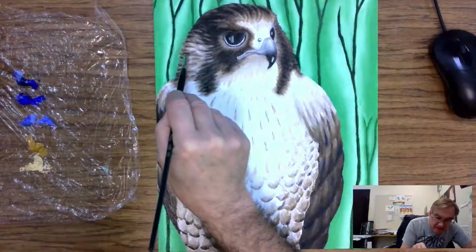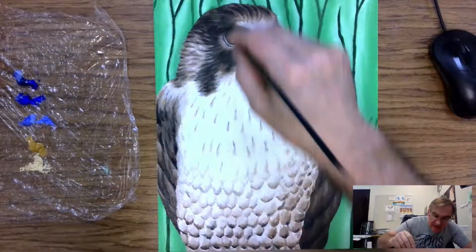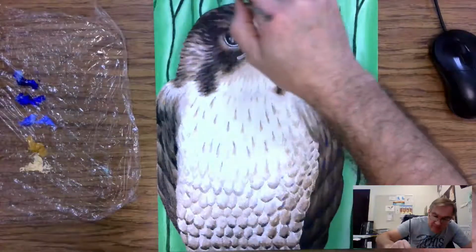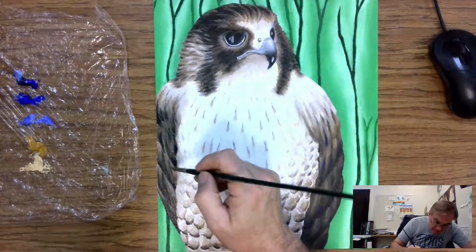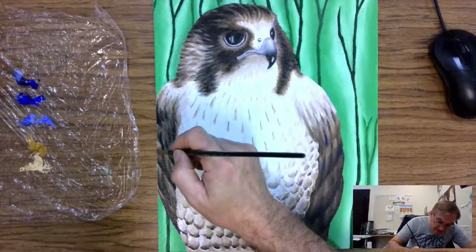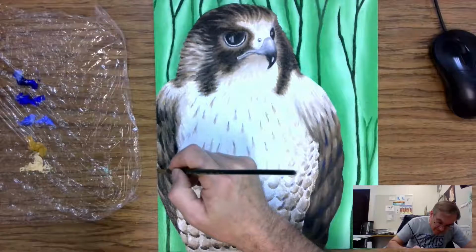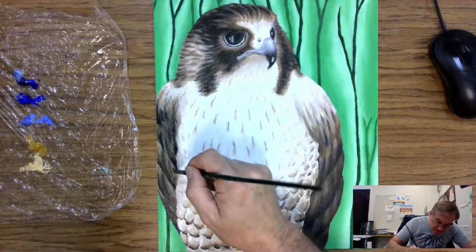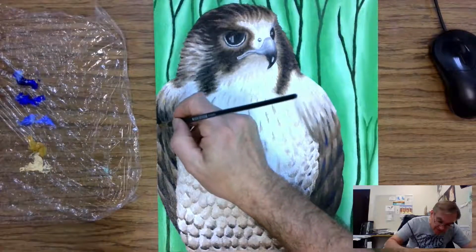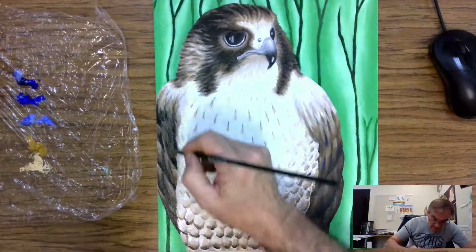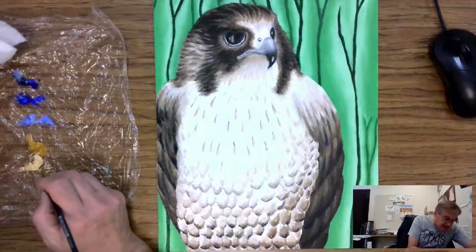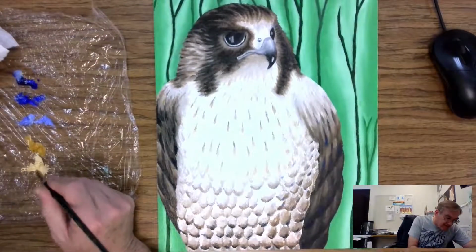Not too bad. Just a little bit. I'm being able to see that. Okay, maybe in here, right in the transition between those two values of brown. Okay, now come on, let's get that lightest yellow.